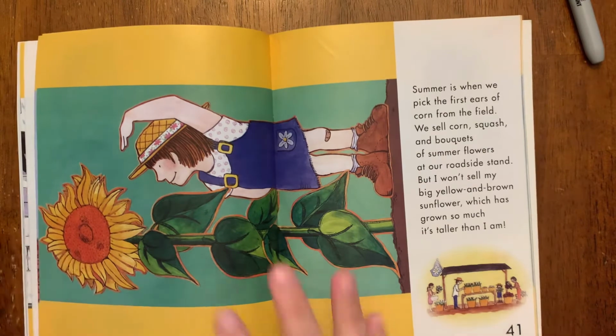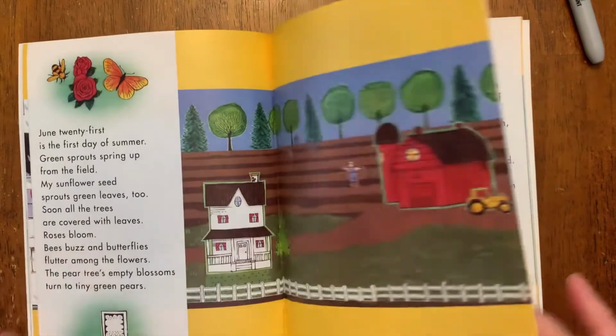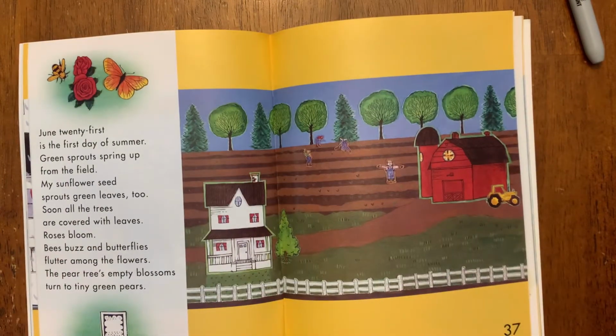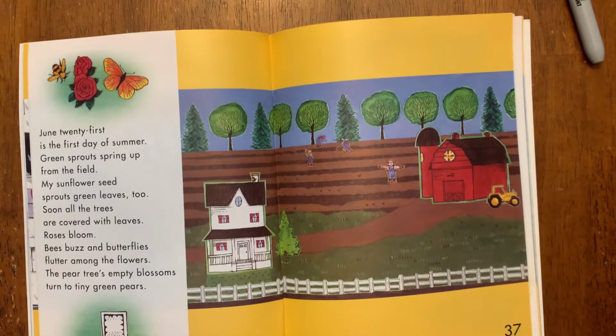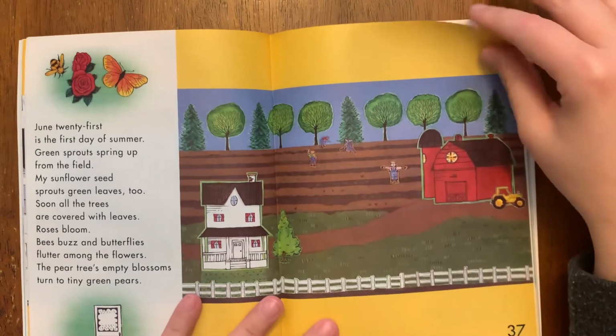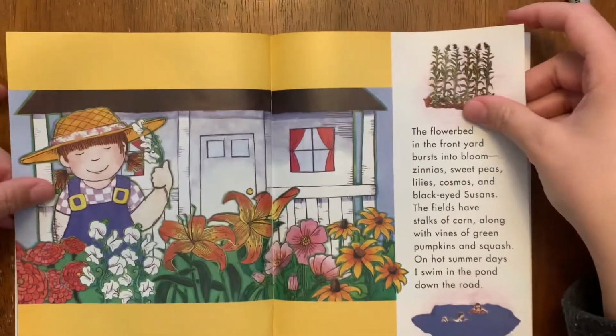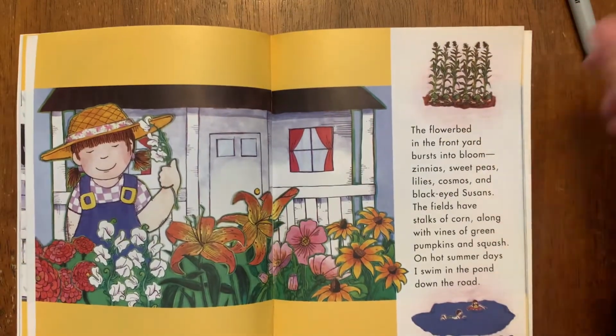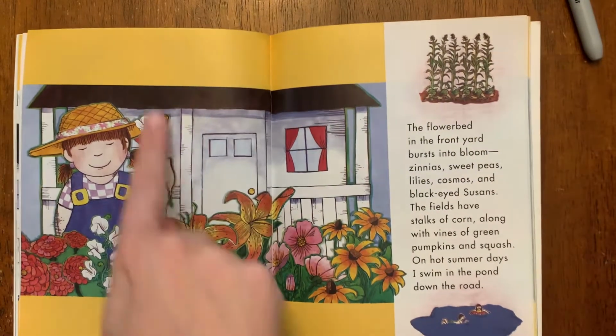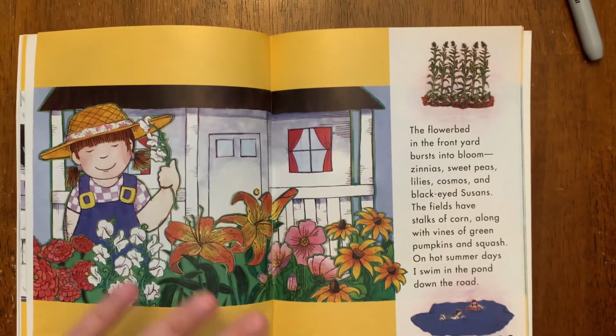So I'm wondering, boys and girls, today we're talking about answering questions about characters and setting and events that happen in the story. But we're going to think about the character. Who is the character in this story? The character is the person that's in the story, and the person is this little girl.